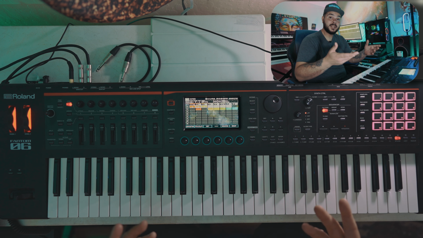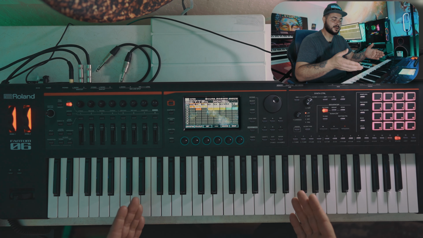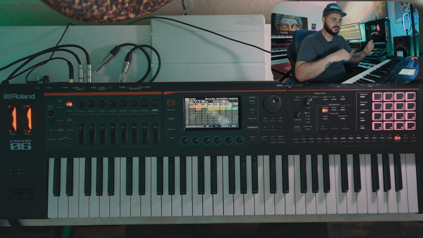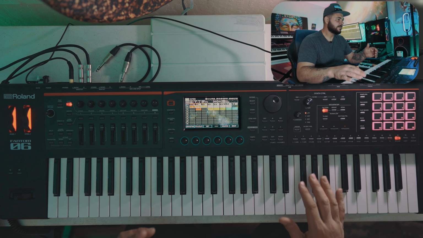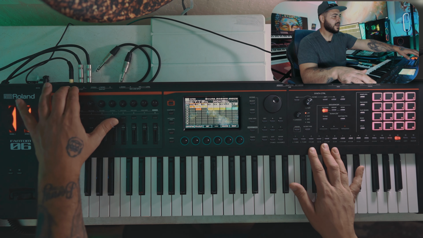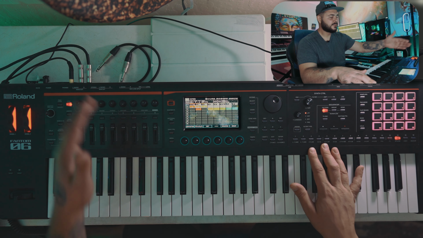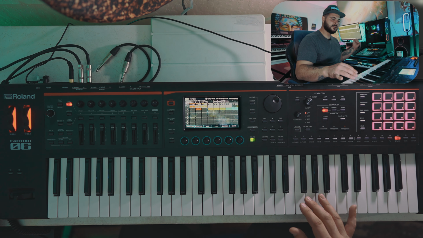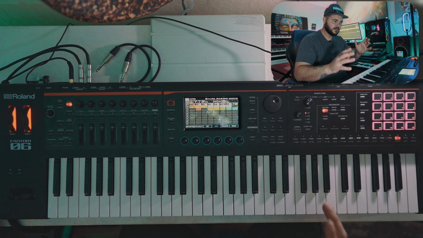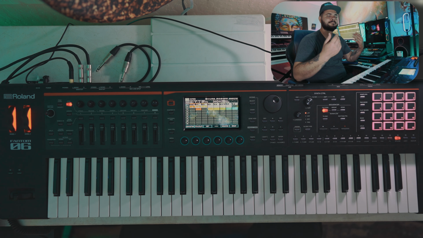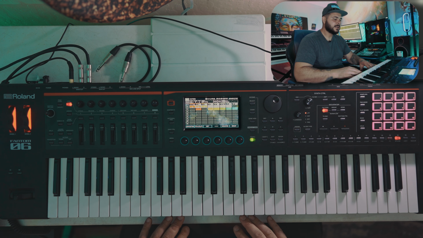Now, normally when I'm making tracks on the hardware and I'm sending it into Ableton, I do it the old school way. I route my main audio outs from the Phantom into my interface, and I record it one track at a time. That's just how I do it.